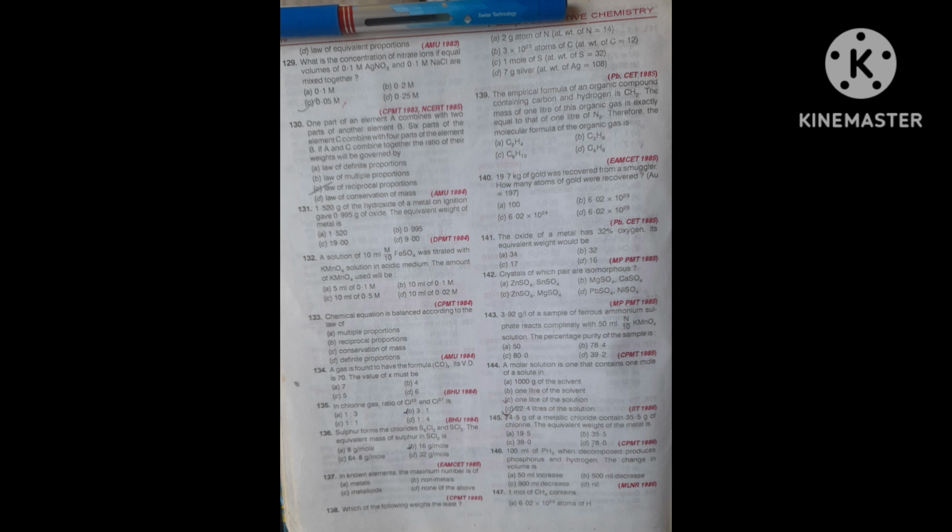Now next question I am telling you. Question 136 was asked in the AIIMS exam. Now next, question 137. A known element, the maximum number is of. It is a theoretical question, you can answer very easily. You know that 118 elements are known in the periodic table.